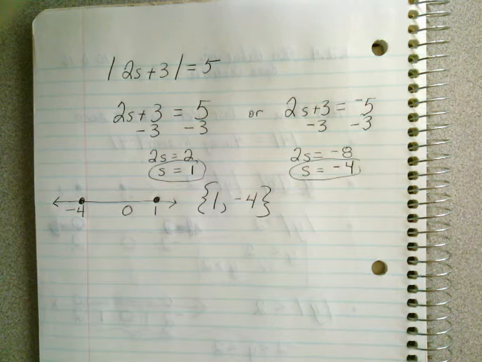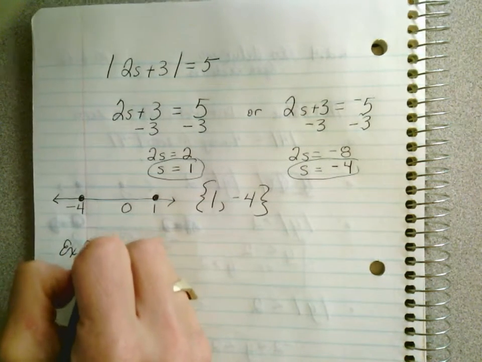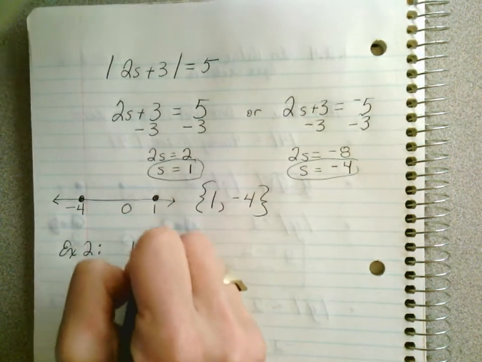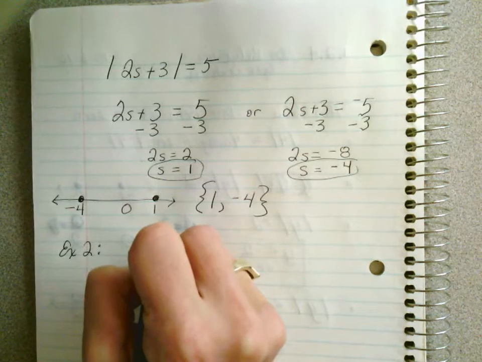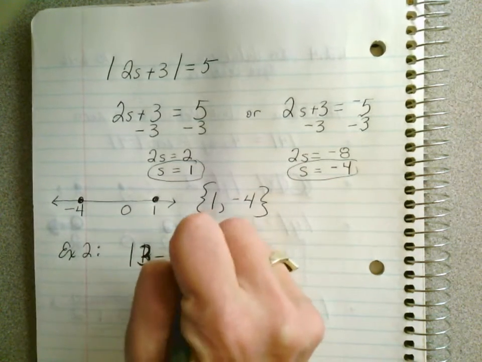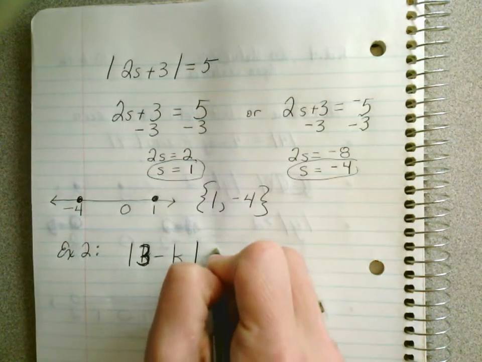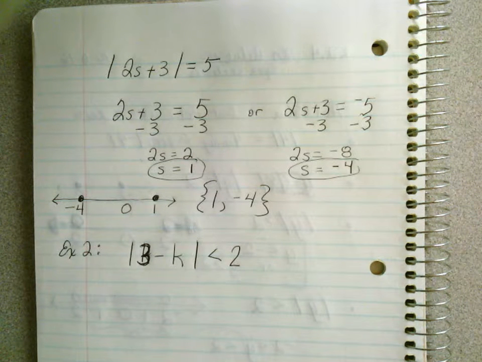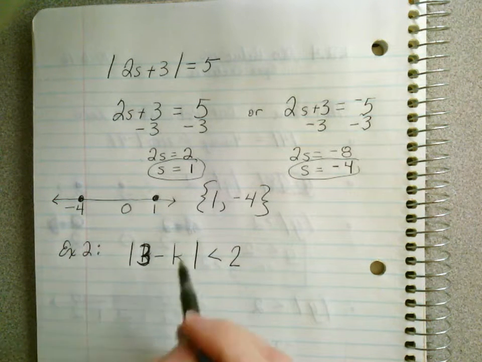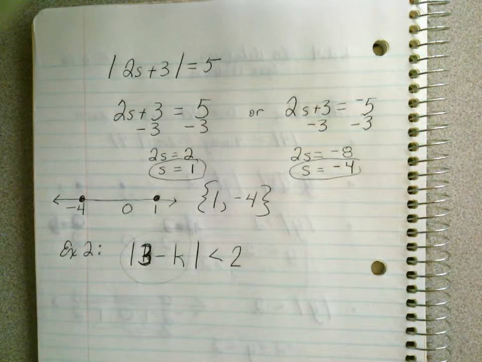The next example. Now, depending upon how you like to do these, and I go back and forth with how I want to do these, I'm just going to go with the way I like. Here's example 2. The absolute value of 3 minus K produces fewer than 2 spaces. So if it's fewer than 2 spaces away from 0, that means this thing lies in between the 2's. Okay, let me show you what I mean.